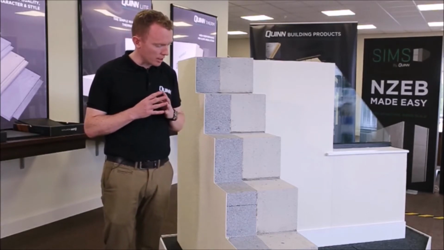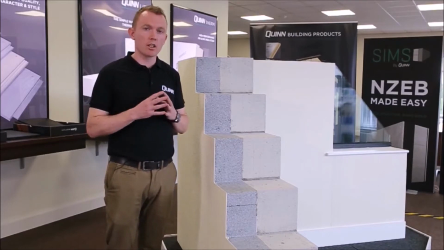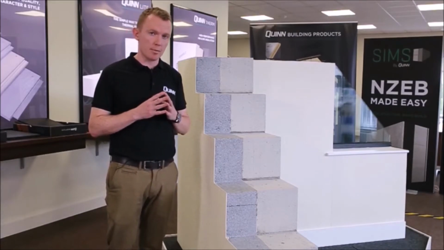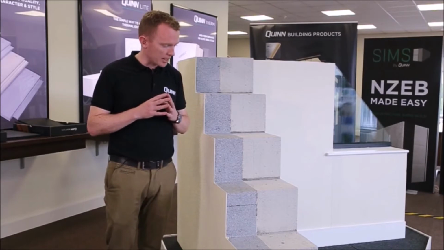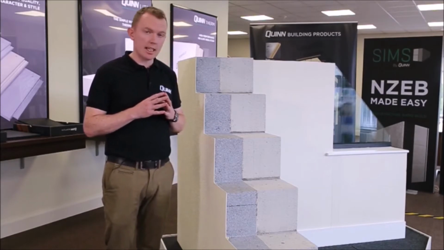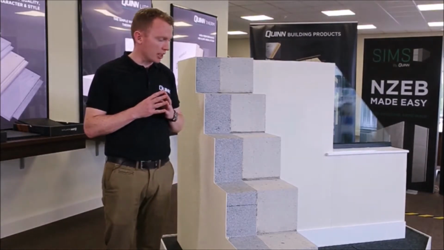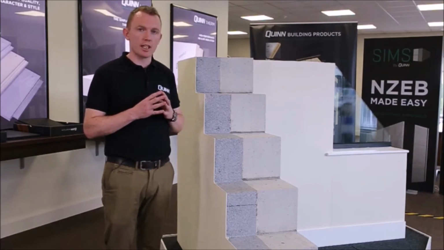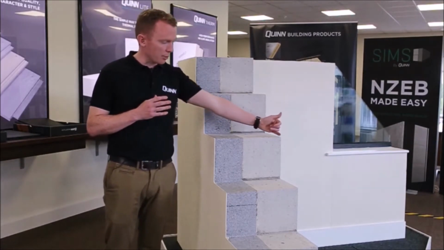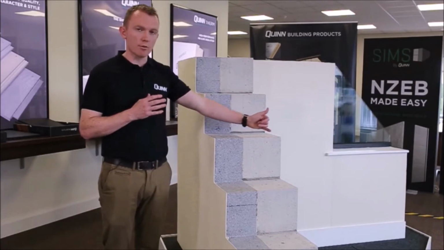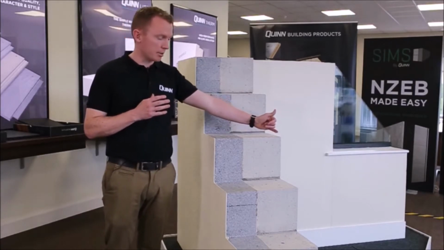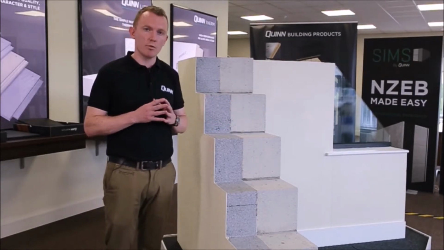So thin joint mortar does add strength. If the block layer is used to it, it can also add speed, but the key one there is strength. Again, an option if you're using thin joint mortar, due to that increased bond strength, it may be possible to reduce the thickness of the wall from 9 inches possibly back to 6 inches, which will again save costs on site.